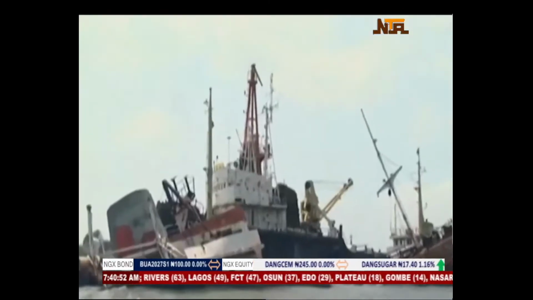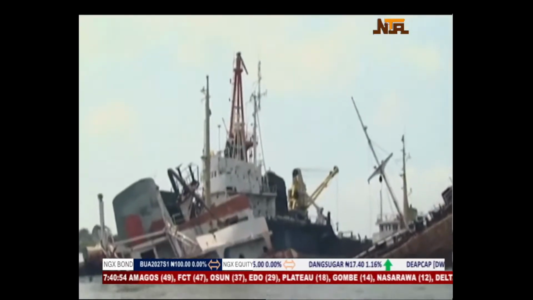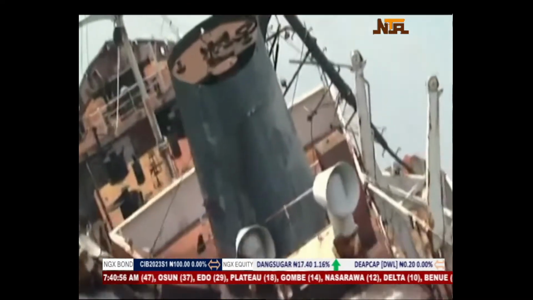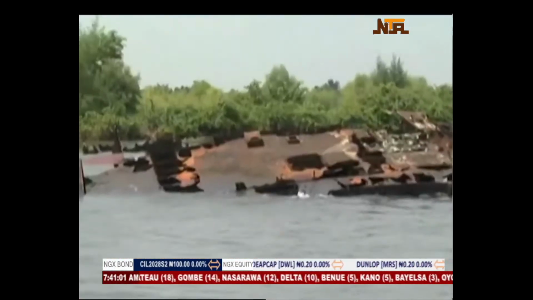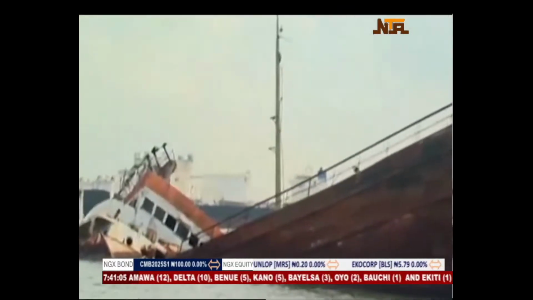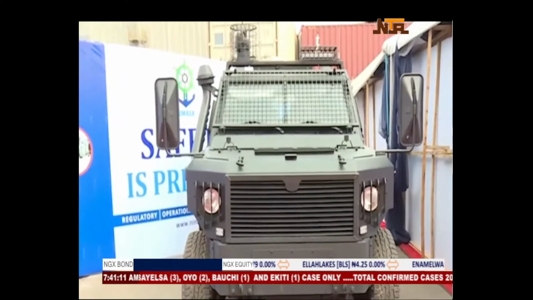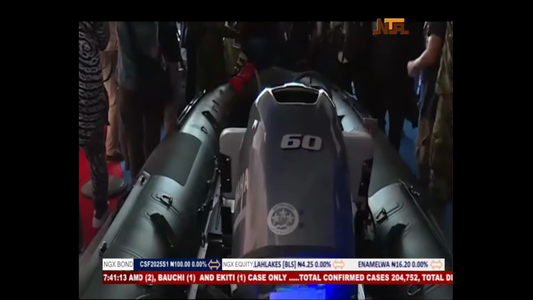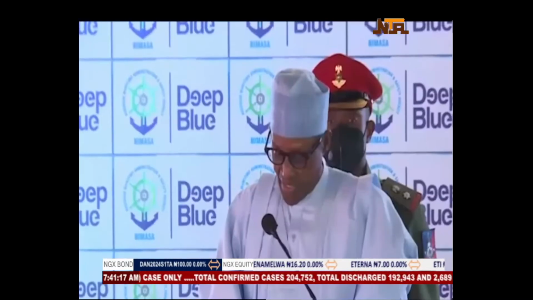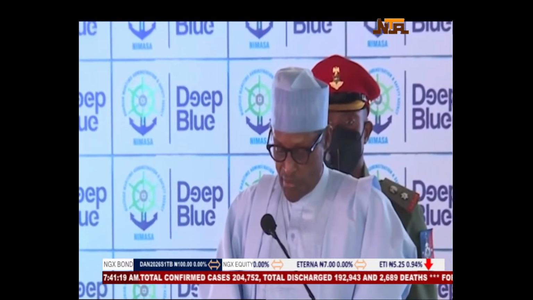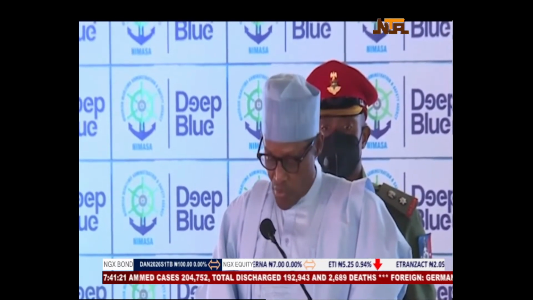Also identified as a constraint to effective water transportation in Nigeria is the huge amount of wreckages in Nigerian waters, which serve as a major problem hindering navigation along the waterways. To tackle some of the challenges, the federal government has made a number of efforts in this regard. One of such efforts is the inauguration of the Deep Blue project by President Muhammadu Buhari to tackle issues of insecurity in Nigerian waters.